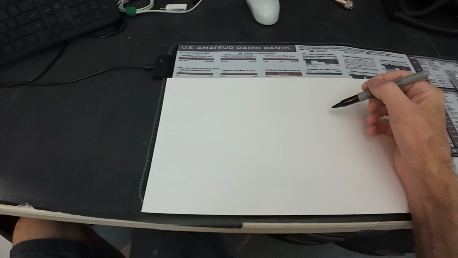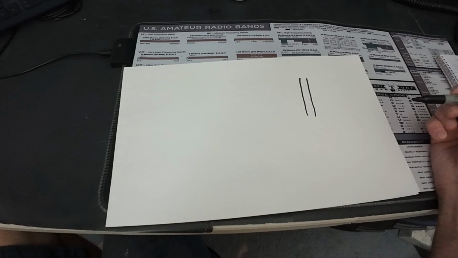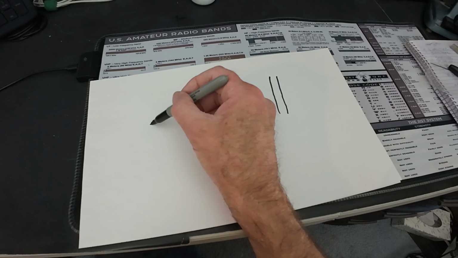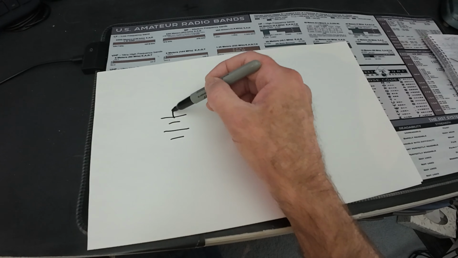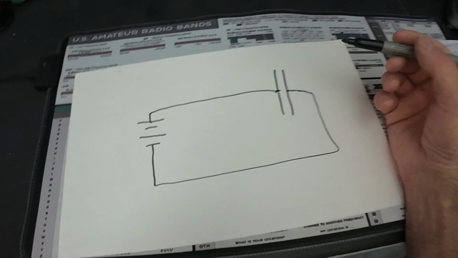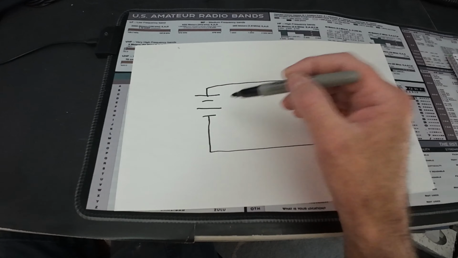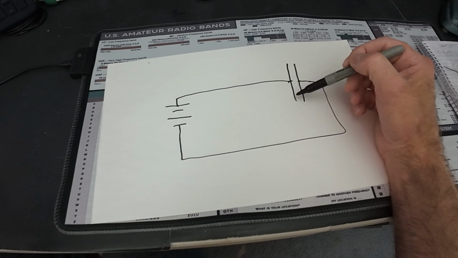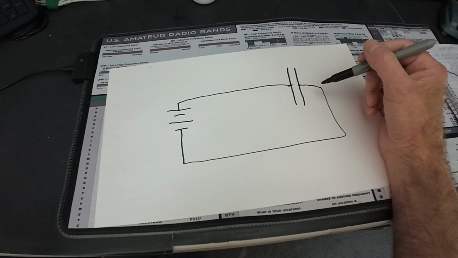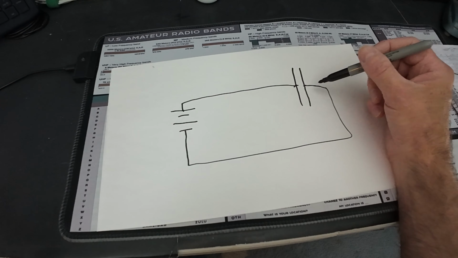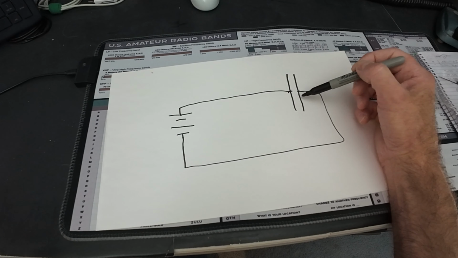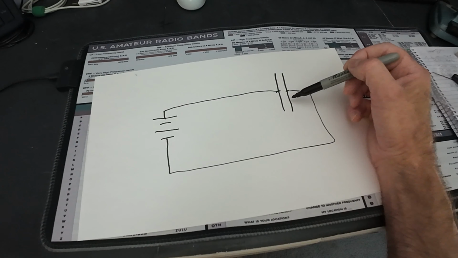So right off the bat, a capacitor is typically drawn as two plates in parallel. That's essentially what a capacitor is. And if we look at this in a circuit, if we draw a battery and we connect that battery to our capacitor, what's essentially happening is when we turn this thing on, we're moving electrons off the plates of this capacitor. So for instance, with one polarity, we're going to stack electrons on one plate and stack holes, for want of a better term, on the other plate.